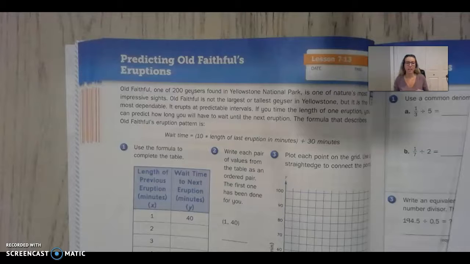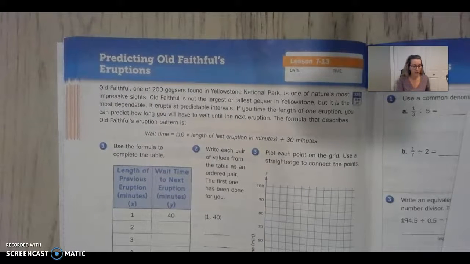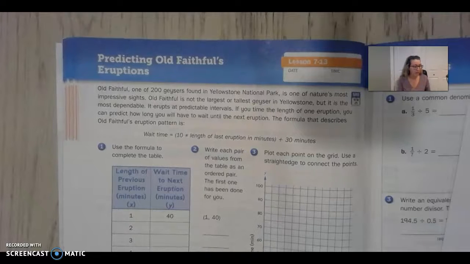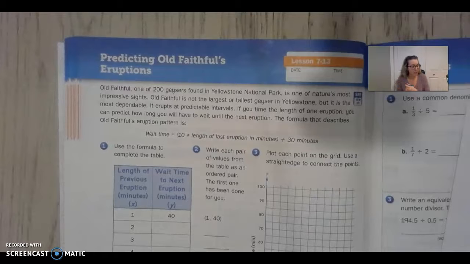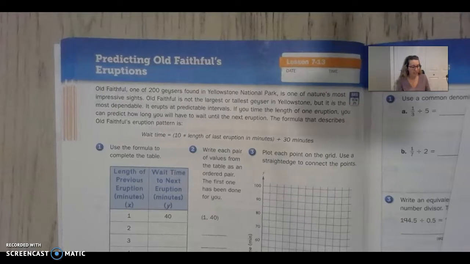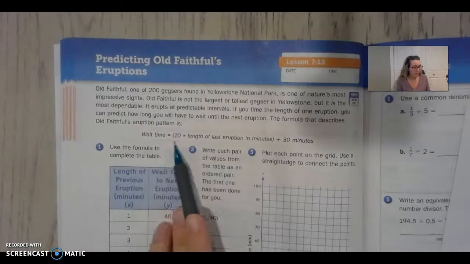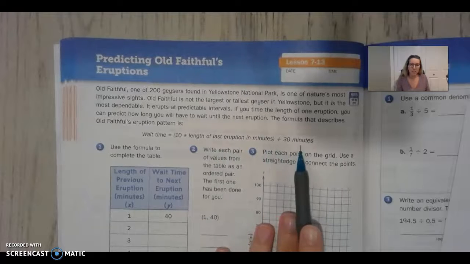So let's go ahead and read the directions. It says, Old Faithful, one of 200 geysers found in Yellowstone National Park, is one of nature's most impressive sights. Old Faithful is not the largest or tallest geyser in Yellowstone, but it is the most dependable. It erupts at predictable intervals. If you time the length of one eruption, you can predict how long you will have to wait until the next eruption. The formula that describes Old Faithful's eruption pattern is wait time equals 10 times the length of the last eruption in minutes plus 30 minutes.